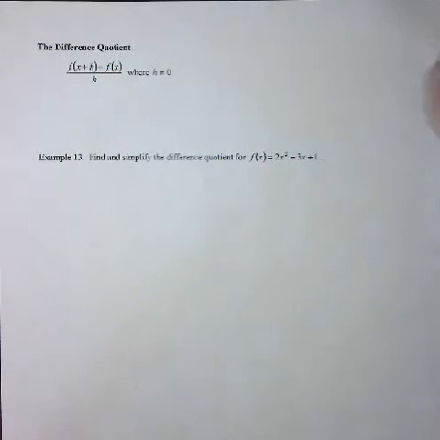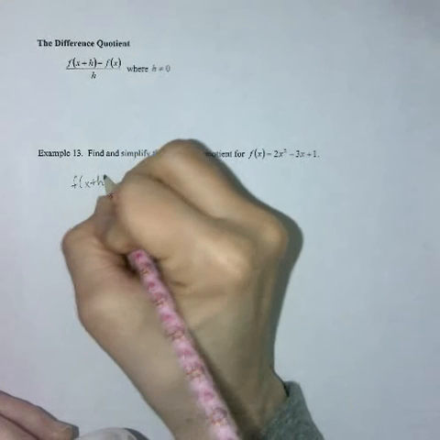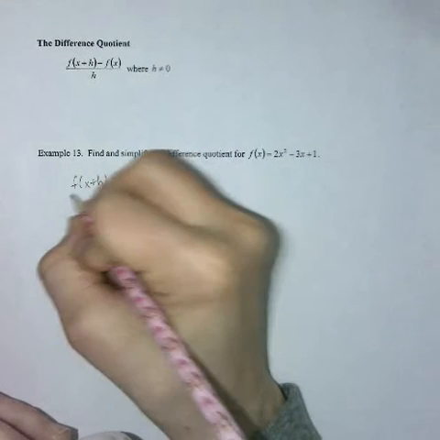So even without understanding what this represents, you can handle the algebra. We'll worry about understanding that when you take calculus, but for now, just understand the algebra. So f at x plus h minus f at x all over h.